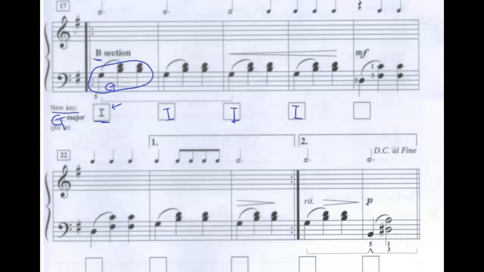And then this is measure 21. This is a 5/7 chord of G major with no fifth, right? A is omitted. And the same, measure 22 is the same.